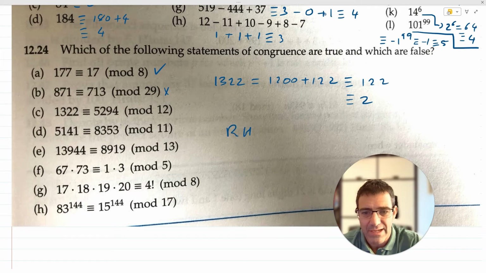So for the right-hand side, we can say 5294 is the same as 4,800 plus 494. So 4,800 would be a 0 because it's 4 times 1,200. And then we can change the 494 into 480 plus 14. So we can say this is congruent to 480 plus 14, so 14. And 14 mod 12 is going to be a 2. So therefore, this one is going to be correct.